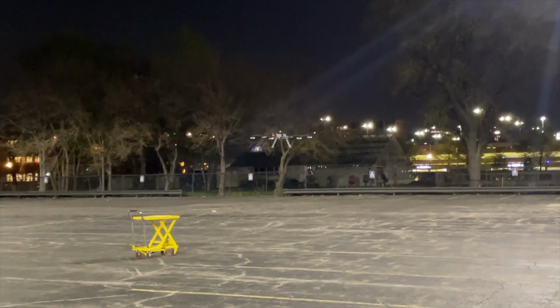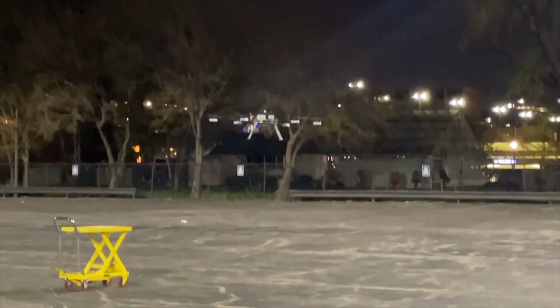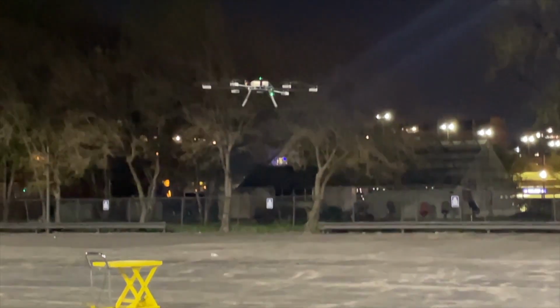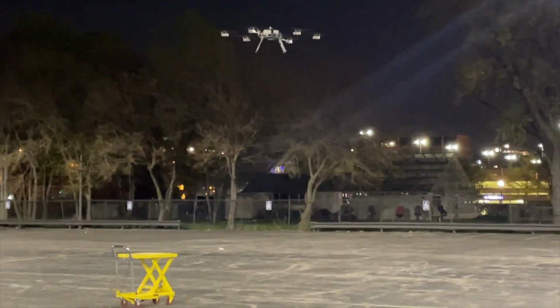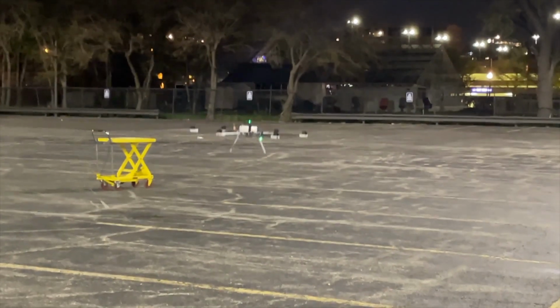I'm gonna land it, okay? Yeah. But getting it up, that's a bit of an issue. Hey Chris, that actually is flying kind of well. Well, the point is good. Once it's up in the air, it's good.